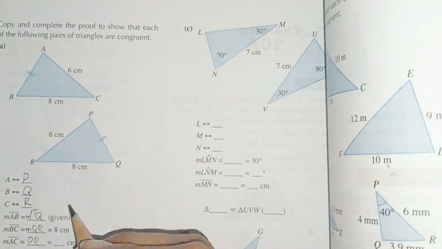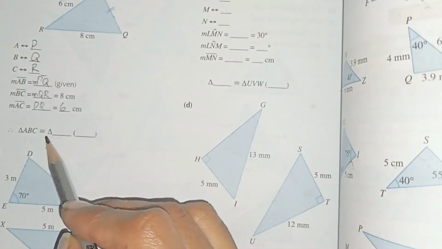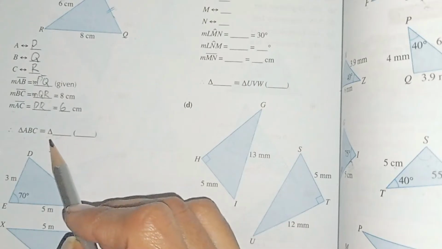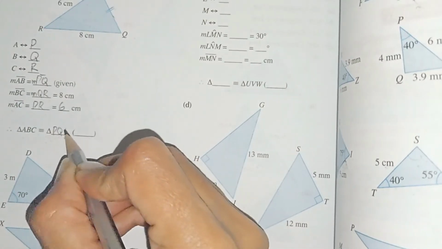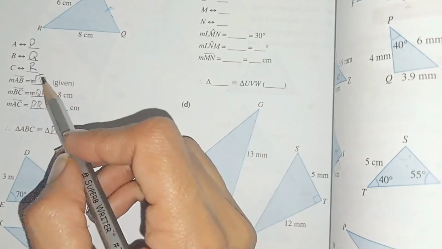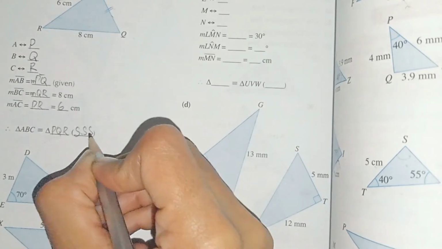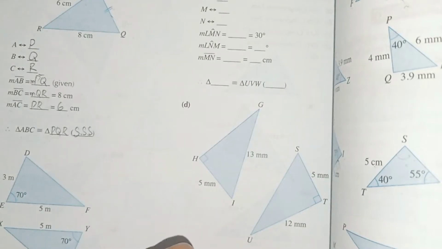And now side AC is equal to side PR, and this is equal to 6 centimeter. And now students, triangle ABC is congruent to the triangle PQR. And which test is applied on it? You can observe that the three sides are equal. That congruency test is applied on this triangle. Side side side are equal.